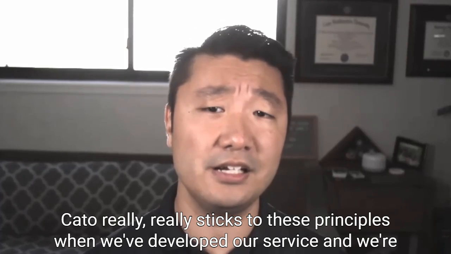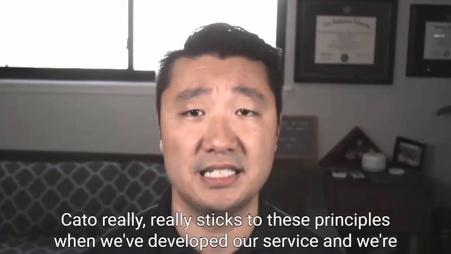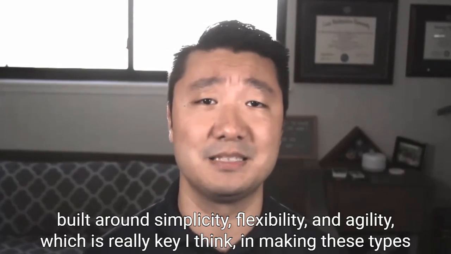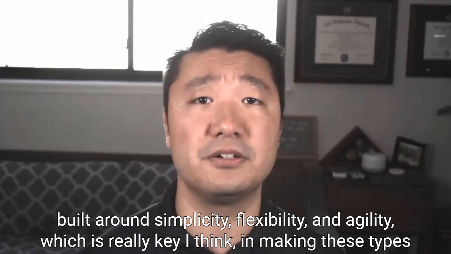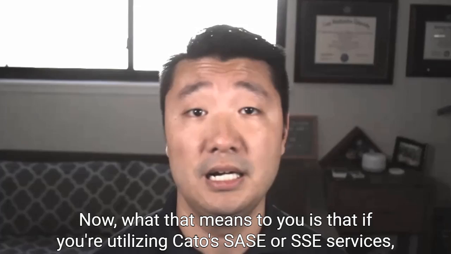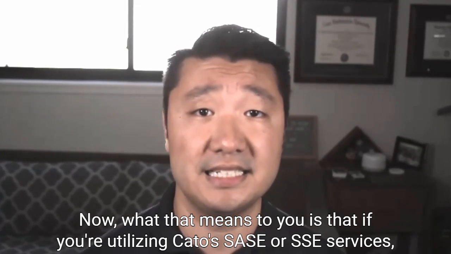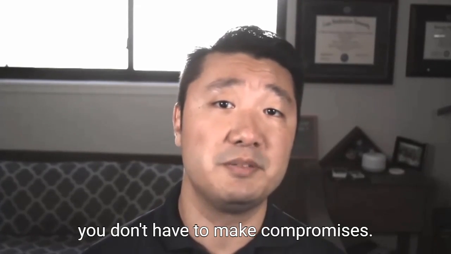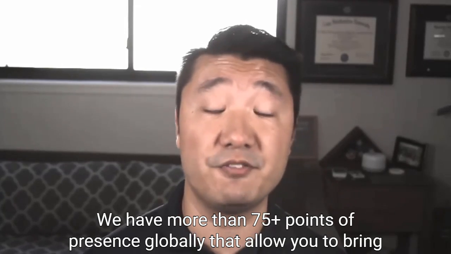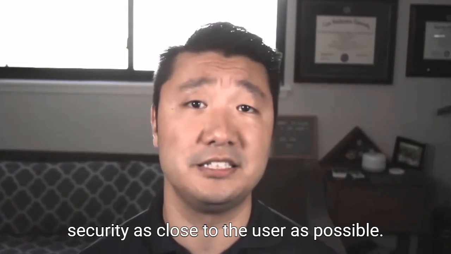Now, Cato really sticks to these principles when we've developed our service. And we're built around simplicity, flexibility, and agility, which is really key, I think, in making these types of security principles work in the real world. Now, what that means to you is that if you're utilizing Cato's SASE or SSE services, you don't have to make compromises. We have more than 75 points of presence globally that allow you to bring security as close to the user as possible.